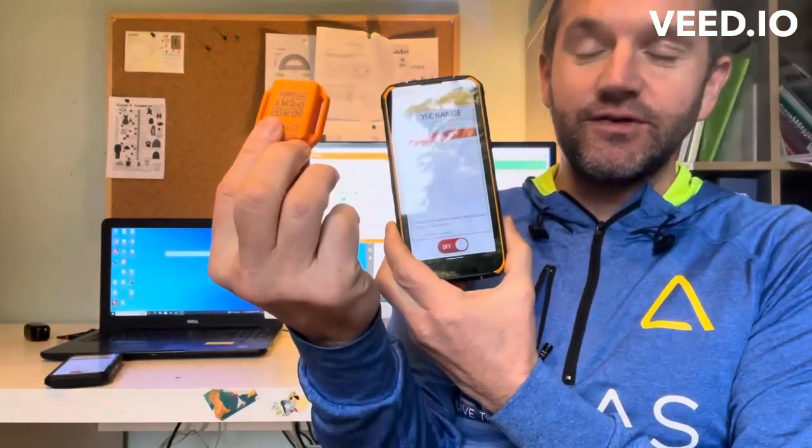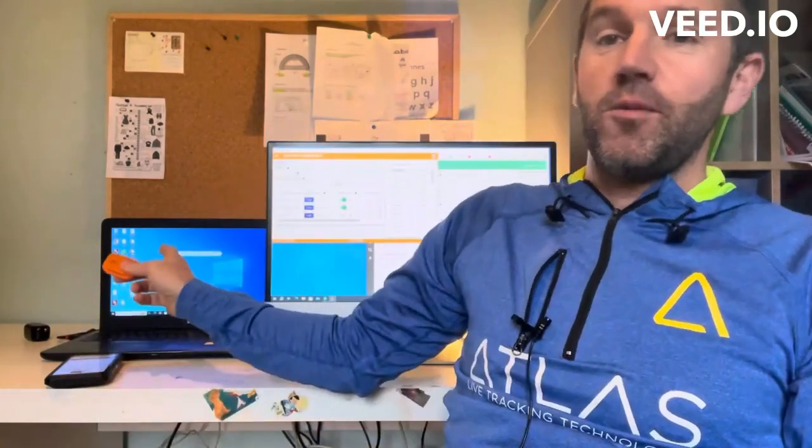And we have the Atlas Timing Pod. We call it a pod, it's a transponder. This is our Bluetooth timing transponder. And behind me, I've got my laptop already set up with race day scoring and the Atlas Connector software. All right, let's do the demo and show you how it works.